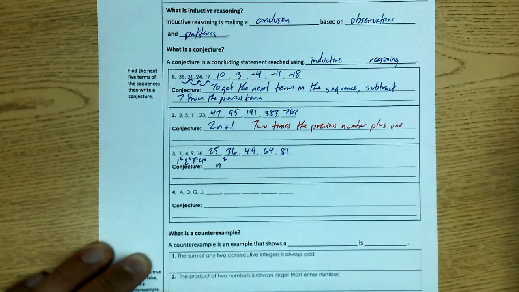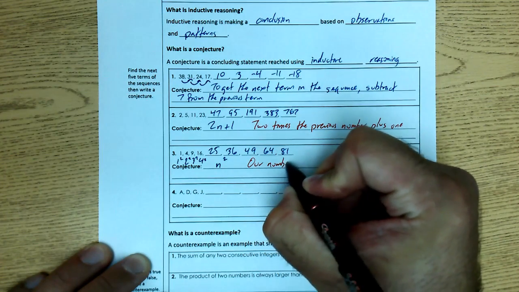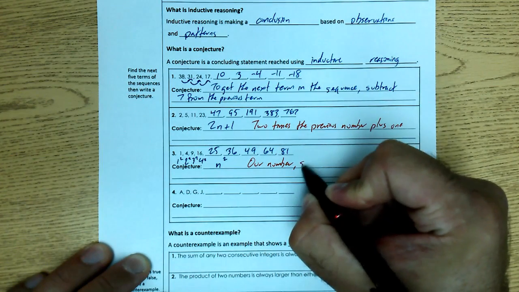Again, if you want to see that written out, our number squared.